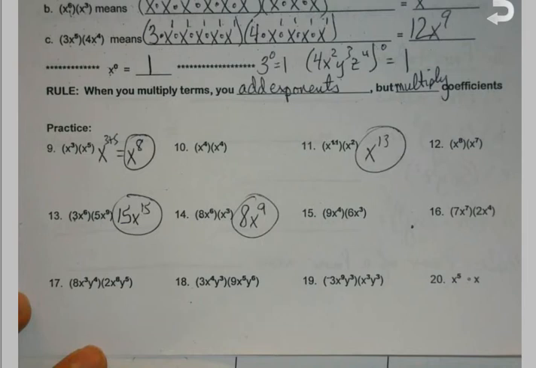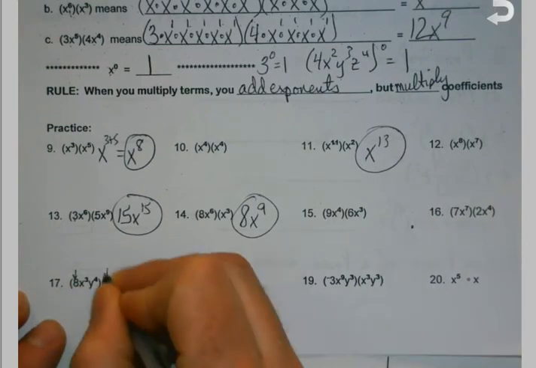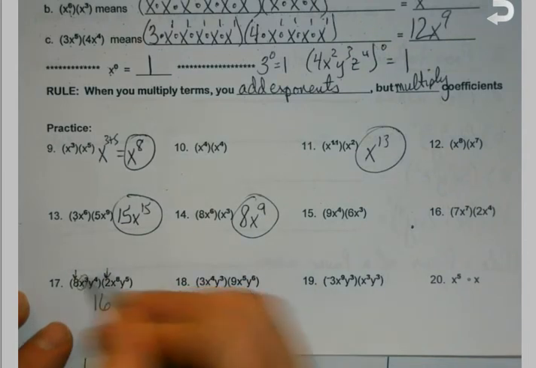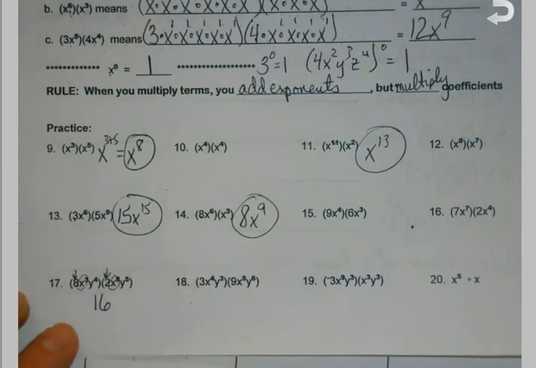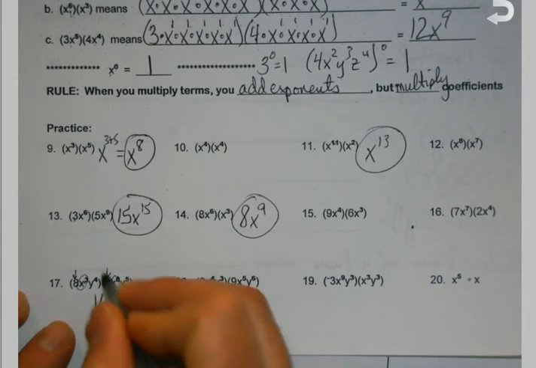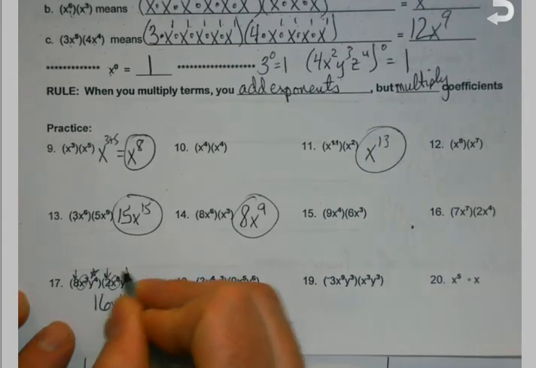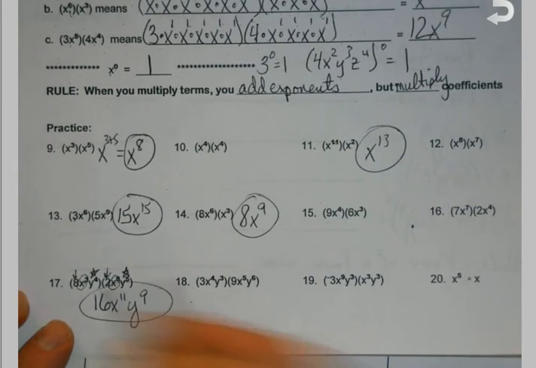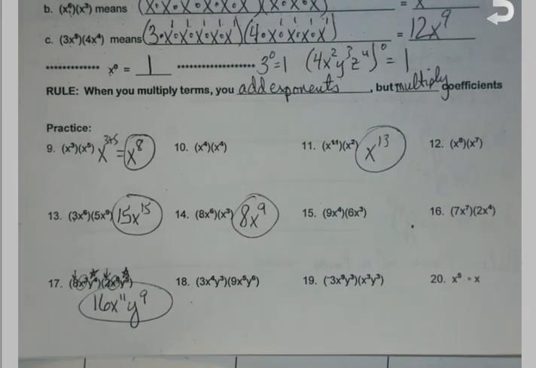Now, what happens when I start throwing other variables in? What if there's not just x, there's x and y? Same idea. I'm still going to multiply the coefficients, so 8 times 2 is 16. And I'm going to find the ones with like bases. So x's go with x's, add their exponents. Y's go with y's, add their exponents. Straightforward as that.